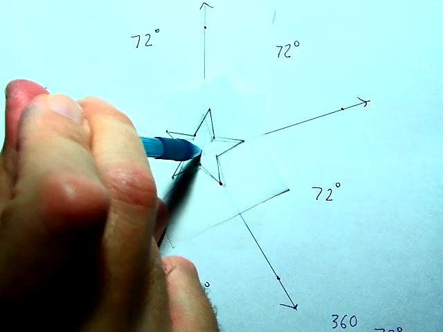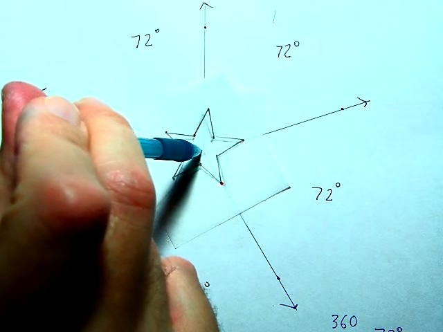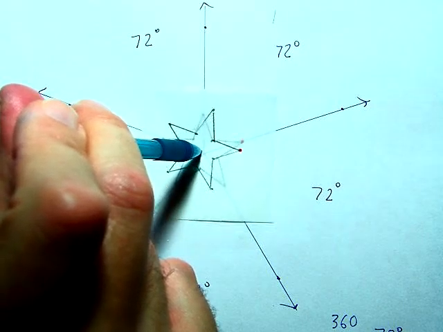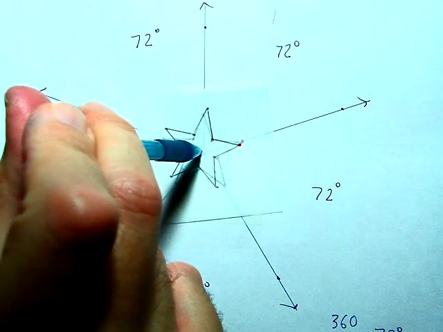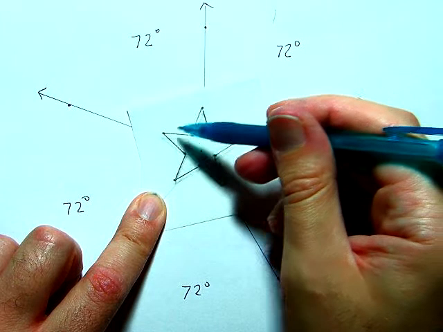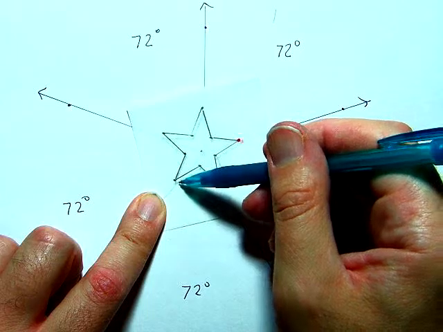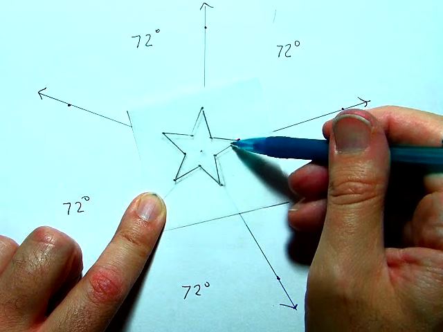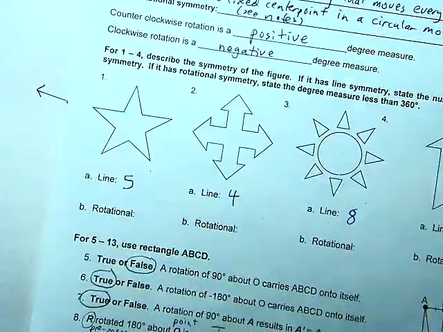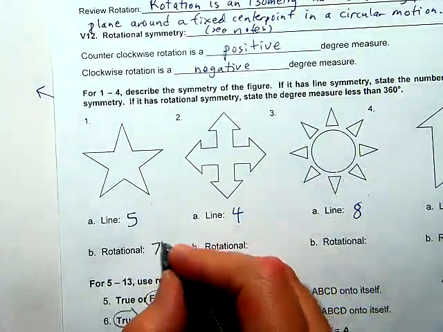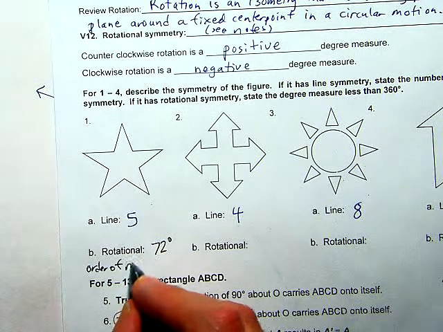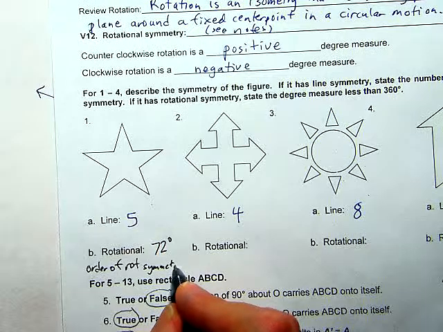And finally, the last rotation is what brings it back around to its original position, which would make it the fifth position. We are back at our starting point. So the order of rotational symmetry here is 5. It went from here to here, 1, 2, 3, 4, and then it went back to its starting position again. So let's go back and write in these answers. For the star, the rotational degree is 72 degrees, and we'll just make a notation here that the order of rotational symmetry is equal to 5.